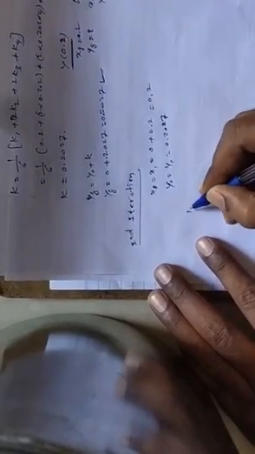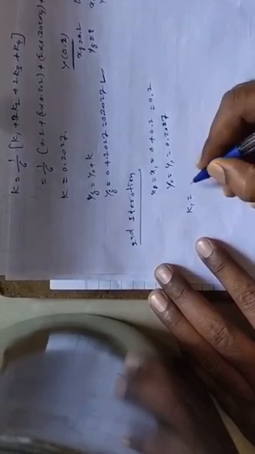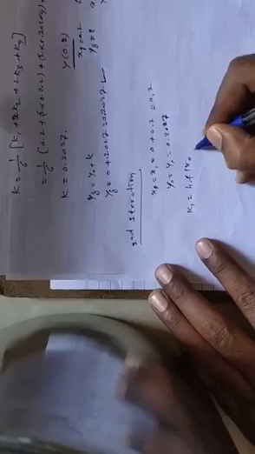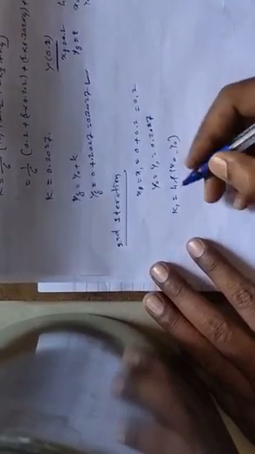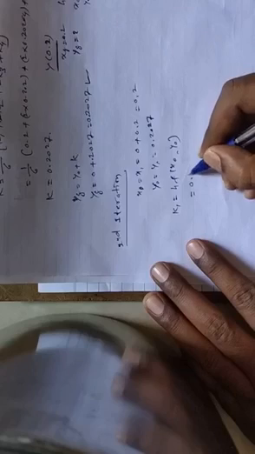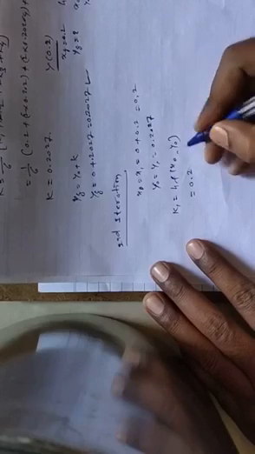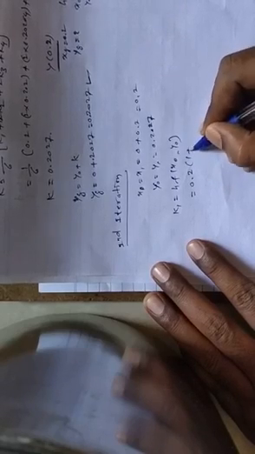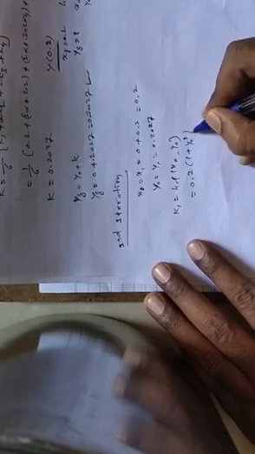Now again you calculate the k1, k2, k3, k4 values. Start with k1. k1 equal to h into f of x0 and y0. This is our standard formula. So k1 equal to h, which is 0.2, and f of x, y is 1 plus y squared, meaning y0 squared.